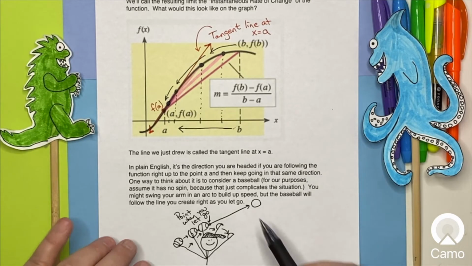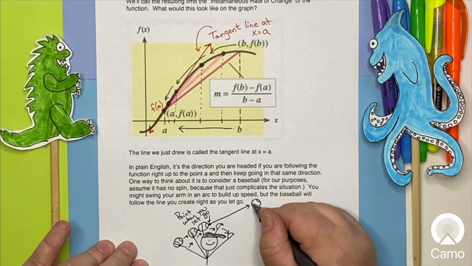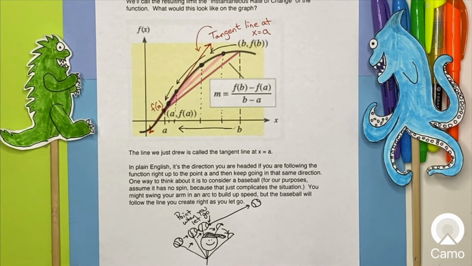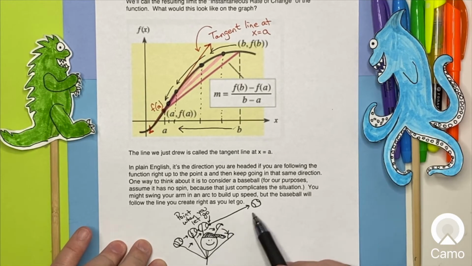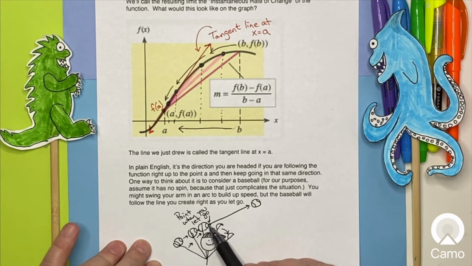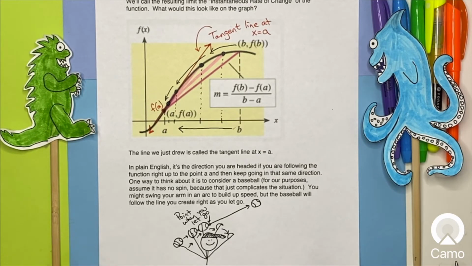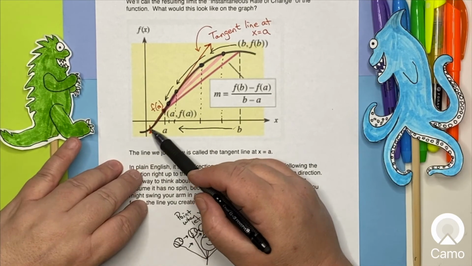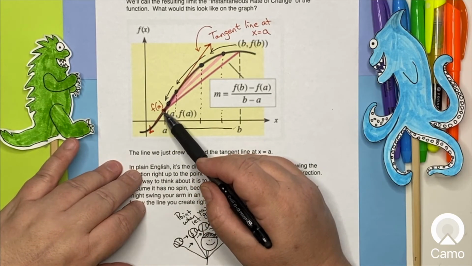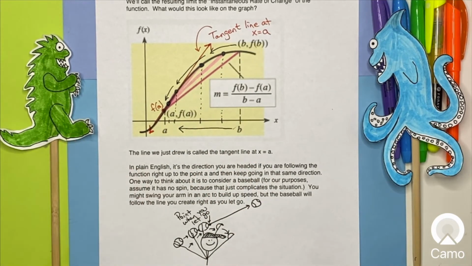Now, is this entirely true with baseballs? No, you can put spin on them and do all sorts of shenanigans to get them to move in slightly different ways. But generally speaking, when an object gets tossed, as soon as you stop pushing it, it heads in a straight line. This is the tangent line as well. So again, following the curve, we stop at this point and we head off in a straight line. That's what the tangent line is.